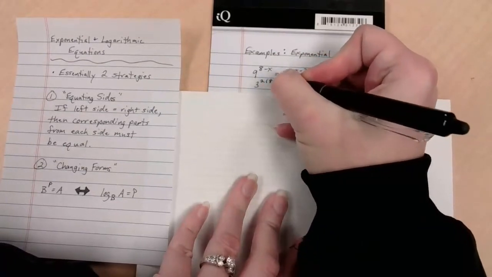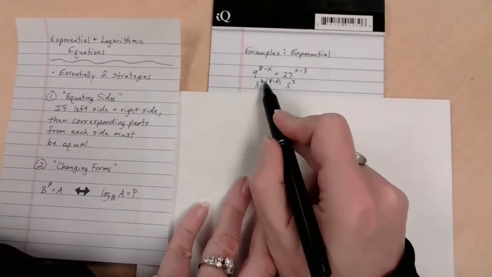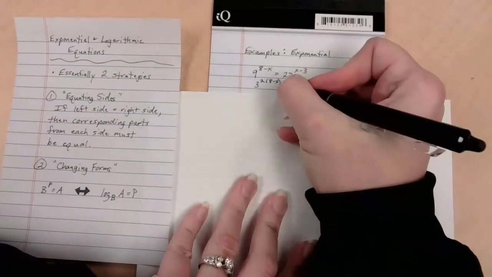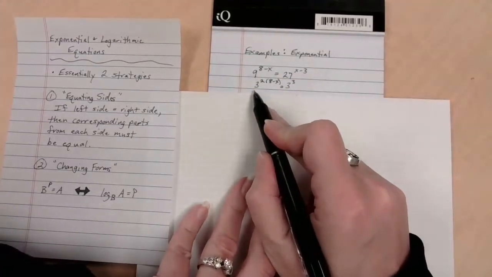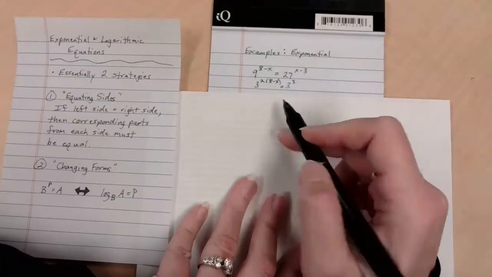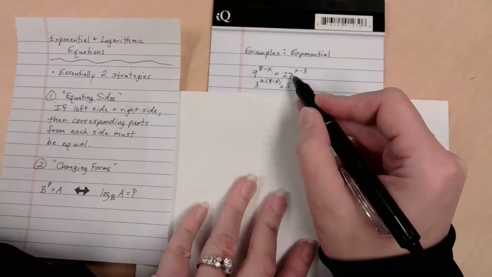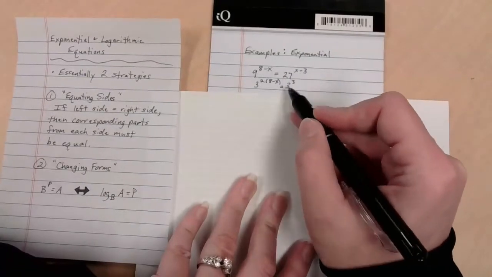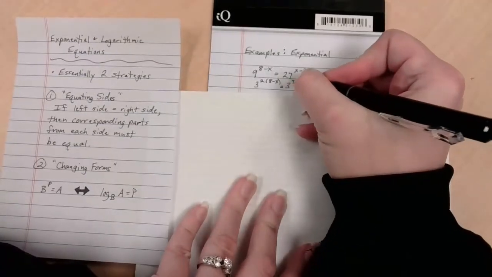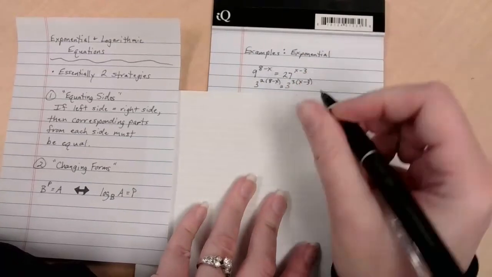Right, okay. So if this is 3 squared, a power being raised to a power, you multiply the exponents, so this becomes 3 to the 2 times 8 minus x power. And then same thing over here. This is 3 cubed to the x minus 3. Power being raised to a power, you are going to multiply the exponents.